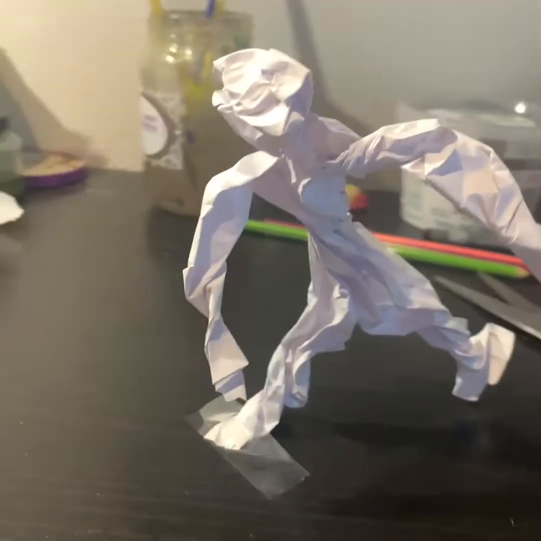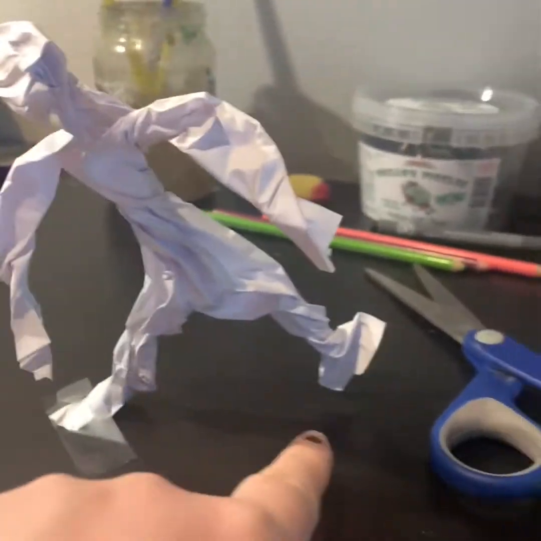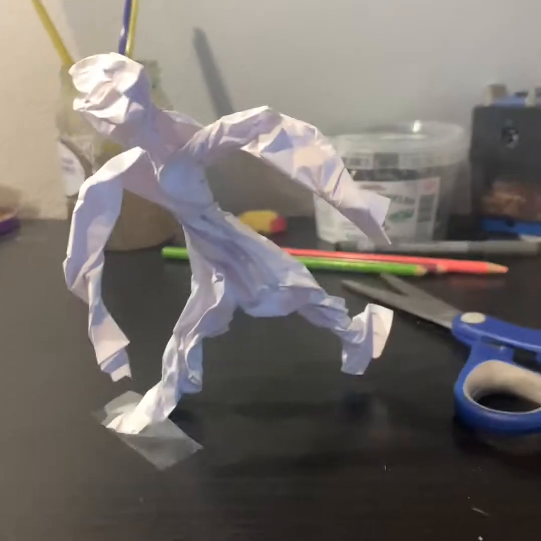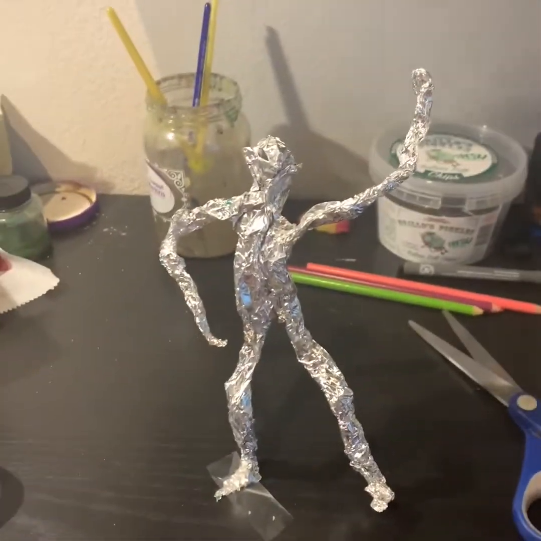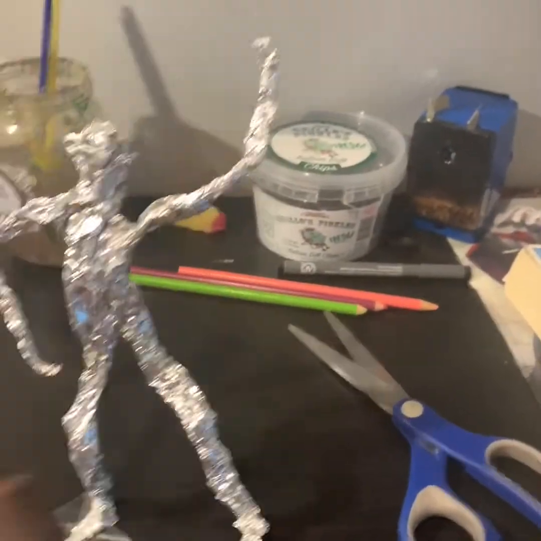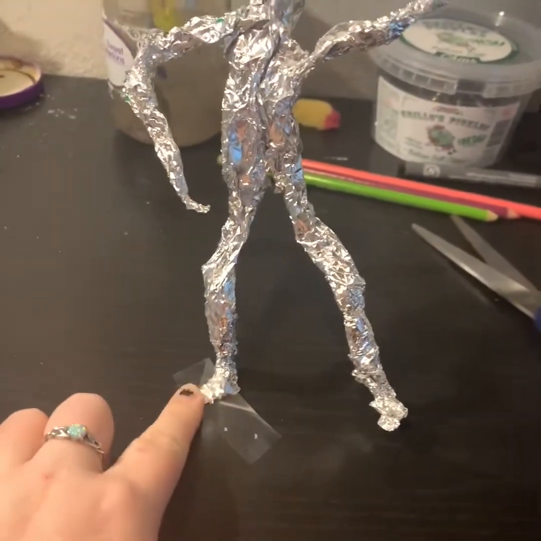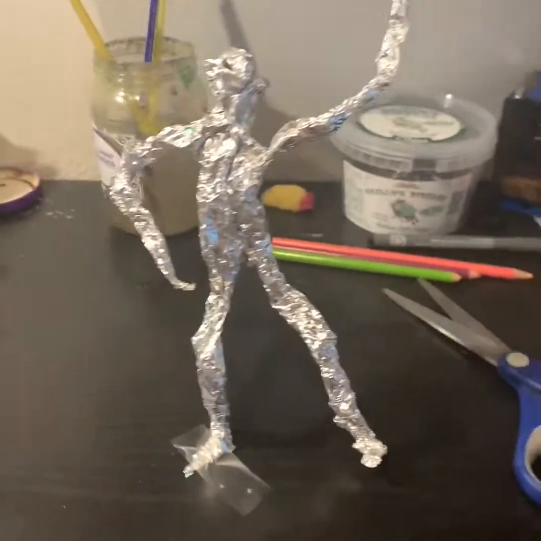Here's what I've got for my paper pose. I put a piece of tape here. I bent his leg back and his arm forward. So I wanted to make it look like almost like he was bowling. I thought that might be cool. And lastly, my foil guy, I did my little waving guy. I feel like I can give him a high five. But I taped the bottom of his foot so I could hold him up for a picture.